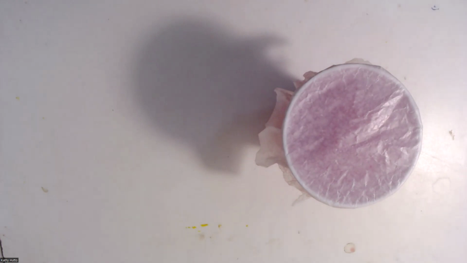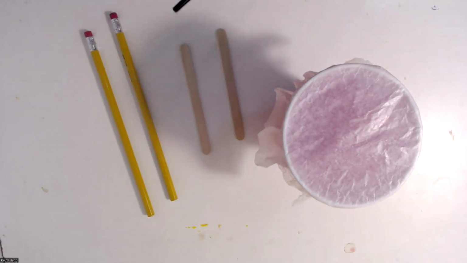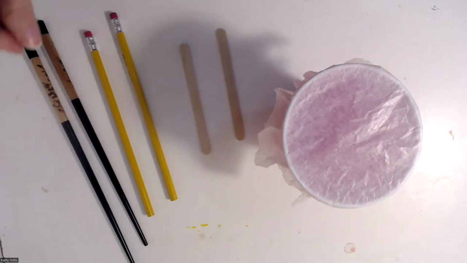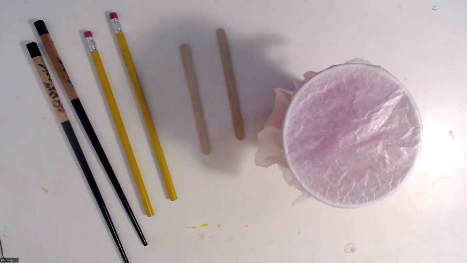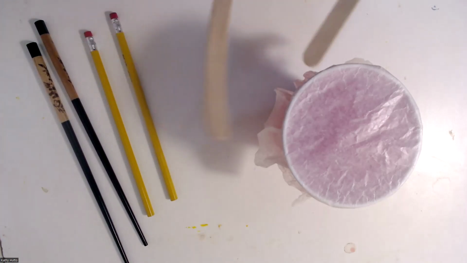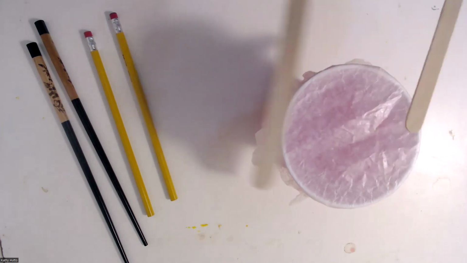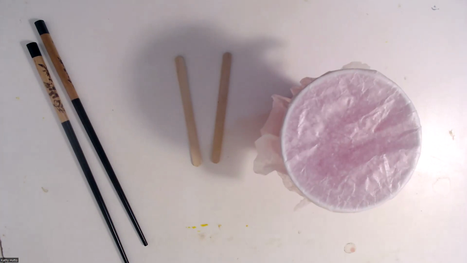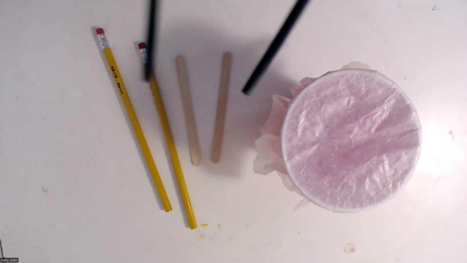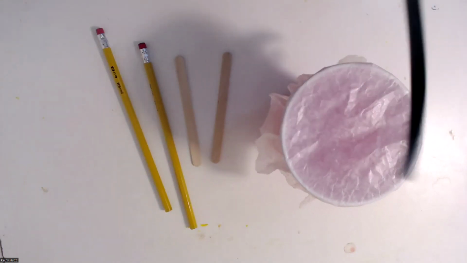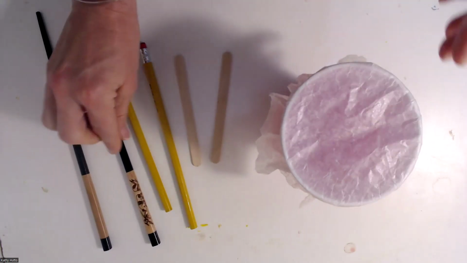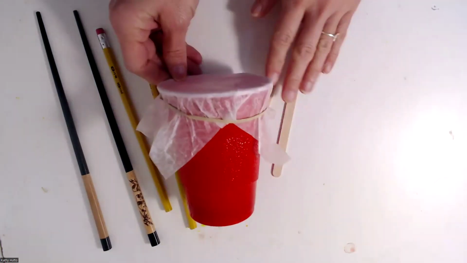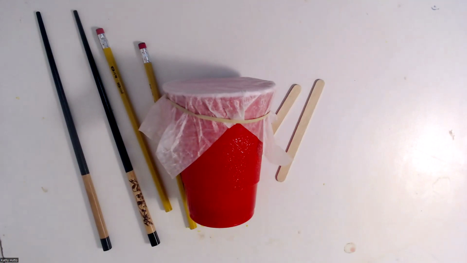You could use 2 popsicle sticks. You could use 2 pencils or even chopsticks. Let's try each of these. So here are the popsicle sticks. Here are the pencils. And the chopsticks. So there you have it. Today for art, we made our own drum.